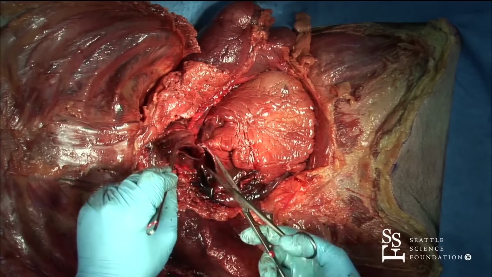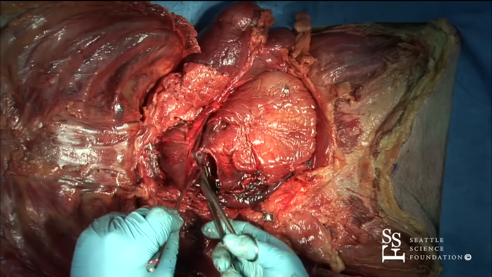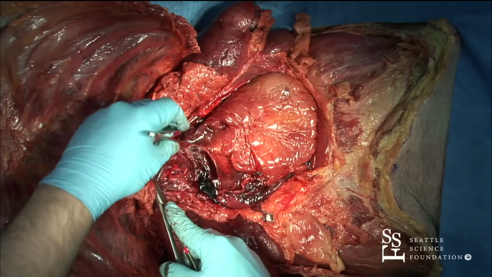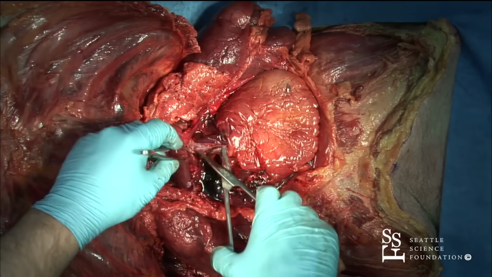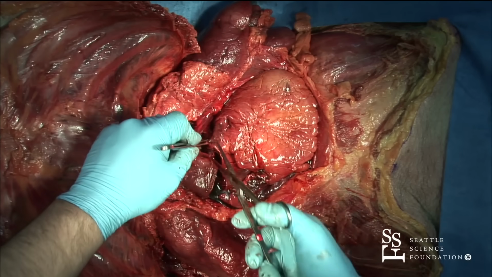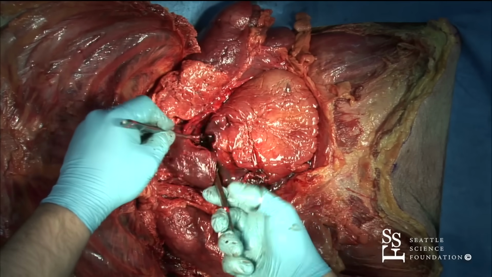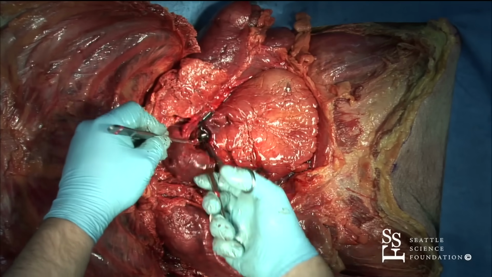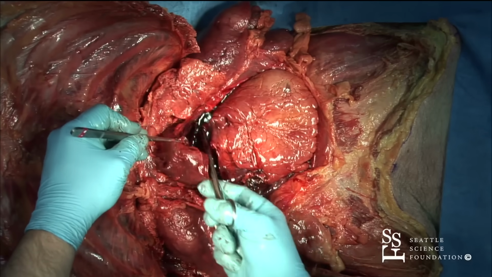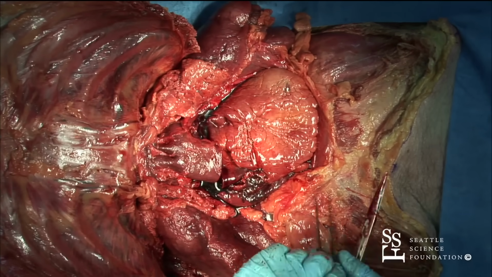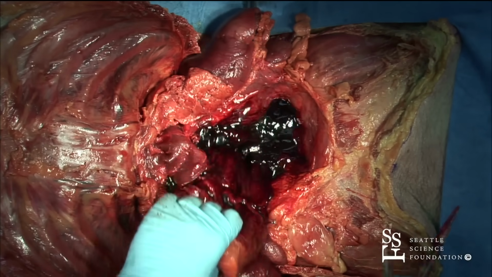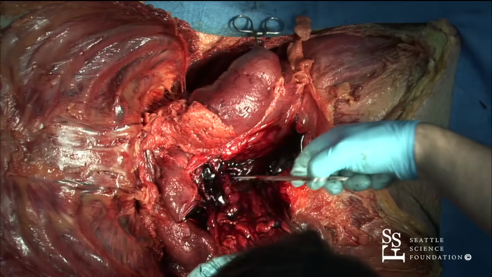And this is a healthy aorta. There's not a lot of plaque disease within it. Here we have the pulmonary artery. The pulmonary trunk will come across. Now the only thing holding the heart in place are the pulmonary veins that are coming back into the left atrium. So as we pull the heart toward us here, we can come across those.